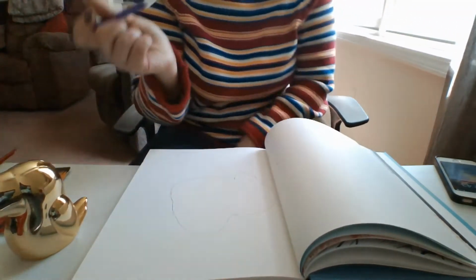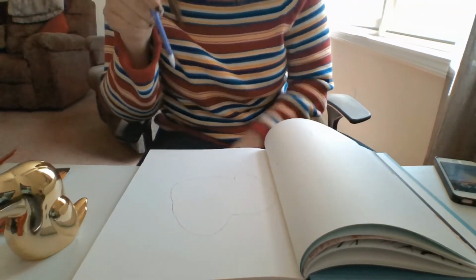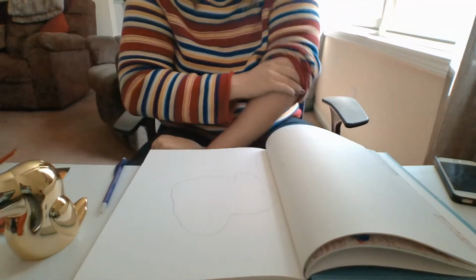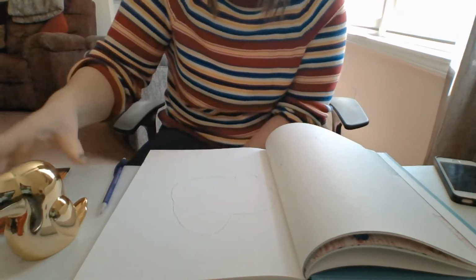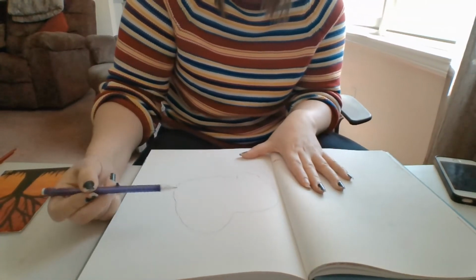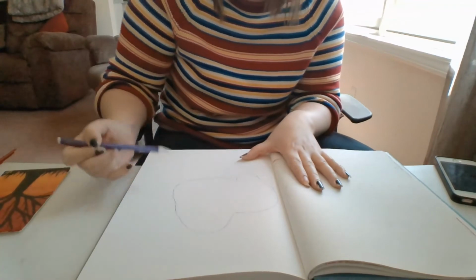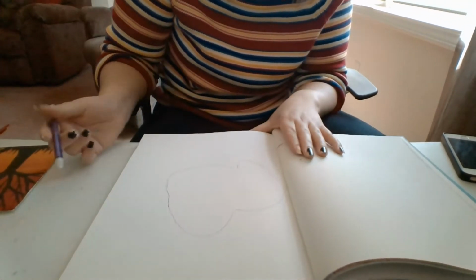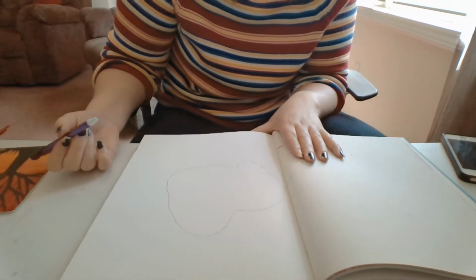And I want you to think about the assignment that we did at the beginning of the year where we turned a scribble into a drawing. I think this will be a little bit easier than that because we have a shape to start from. Once you get this shadow shape, you can create any type of drawing that you can think of.